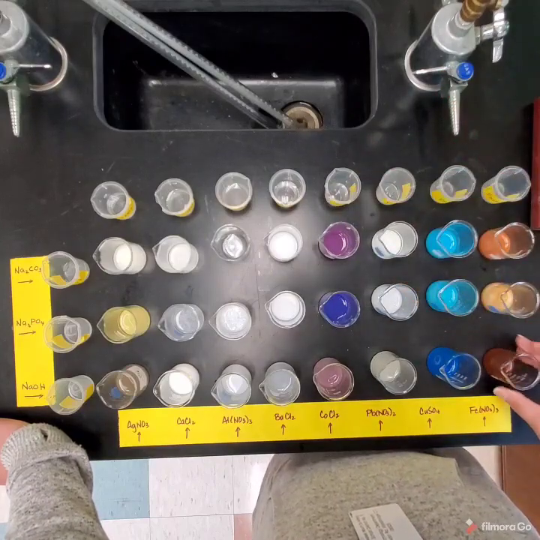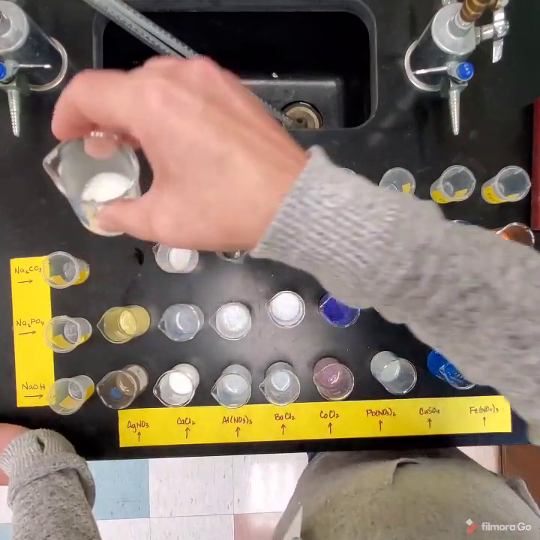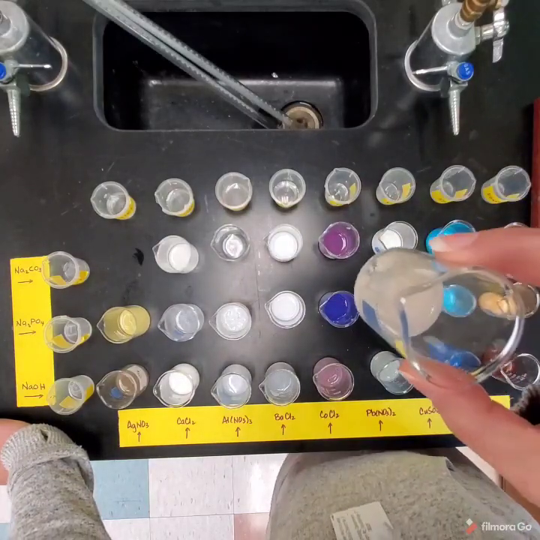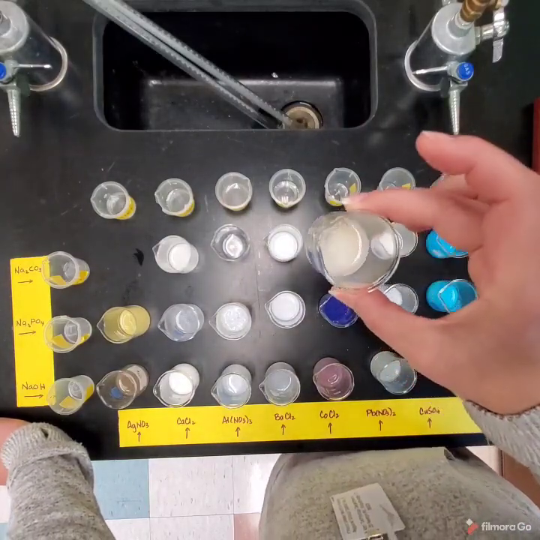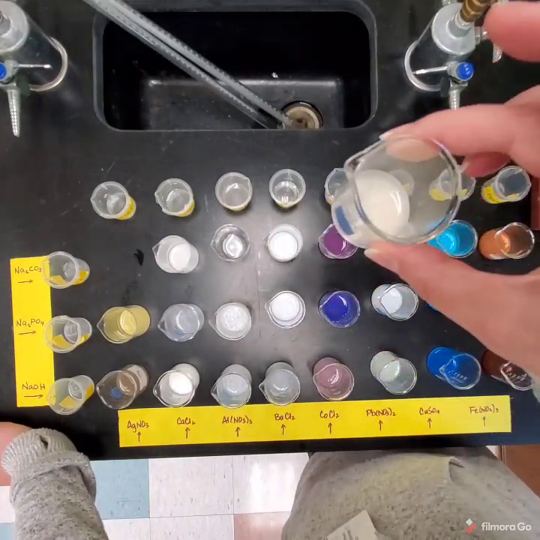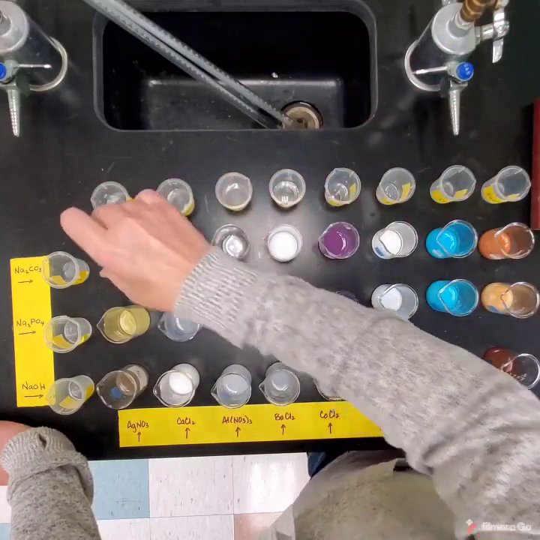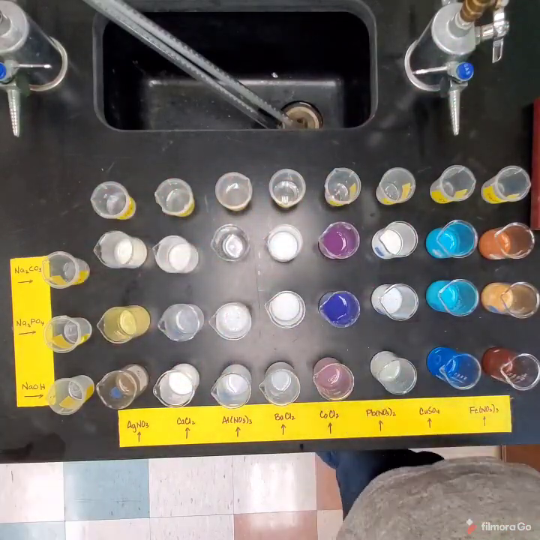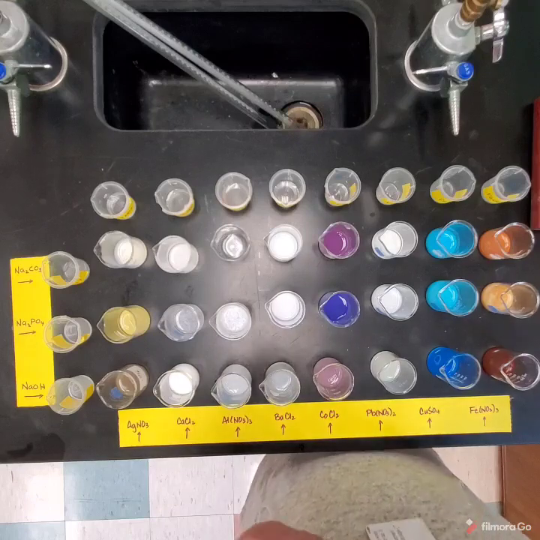Okay. Now I do want to show you, it might be kind of hard to see, but this is the first one we did. If you let it sit, you see a water layer form on top, and you'll see the solid settle out.